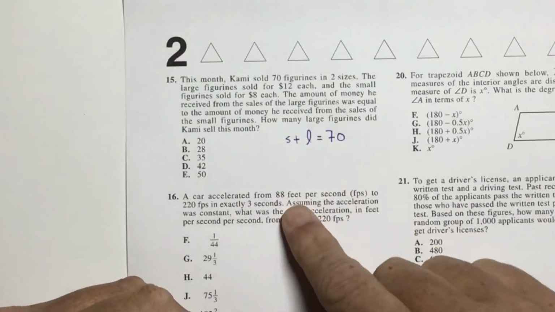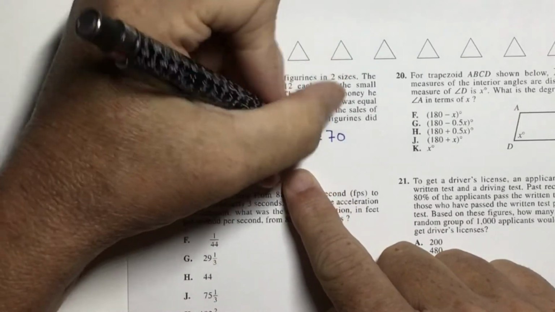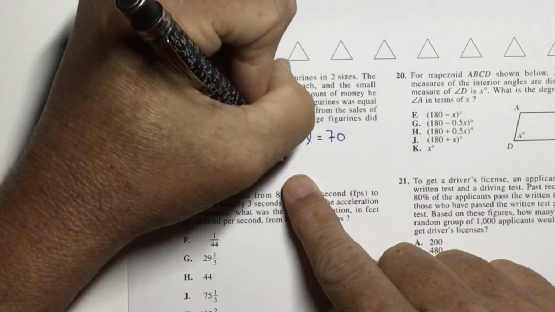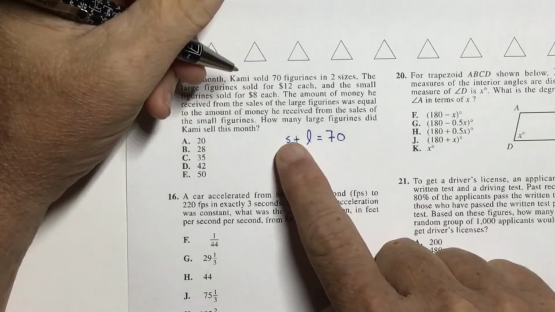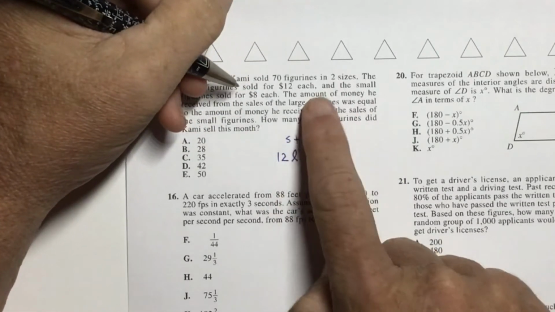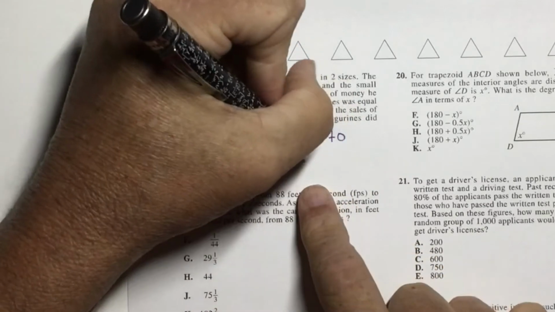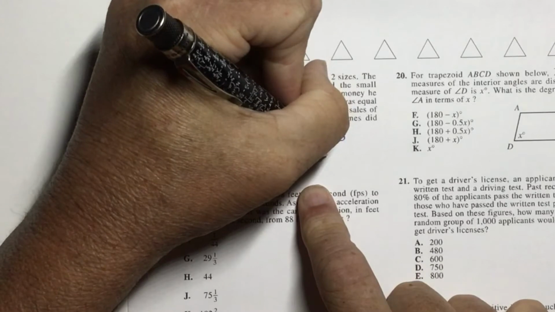Furthermore, I know that if the large figures are $12 each, that means the amount I made from selling large ones is 12L, and the amount I make from selling the small ones is 8S, and those two have to be equal, right? The amount of money he received from the sales of large was equal to the small. So 12L must equal 8S.